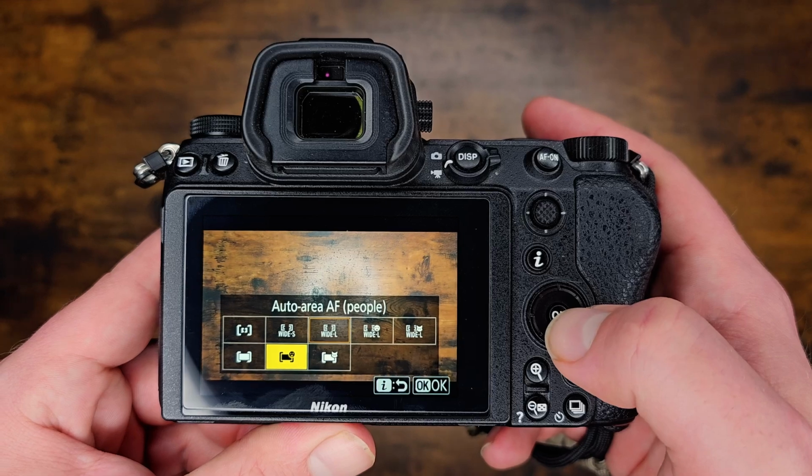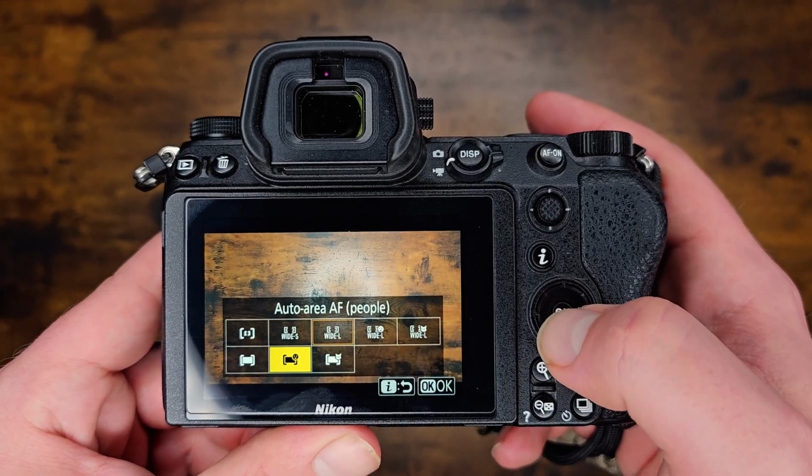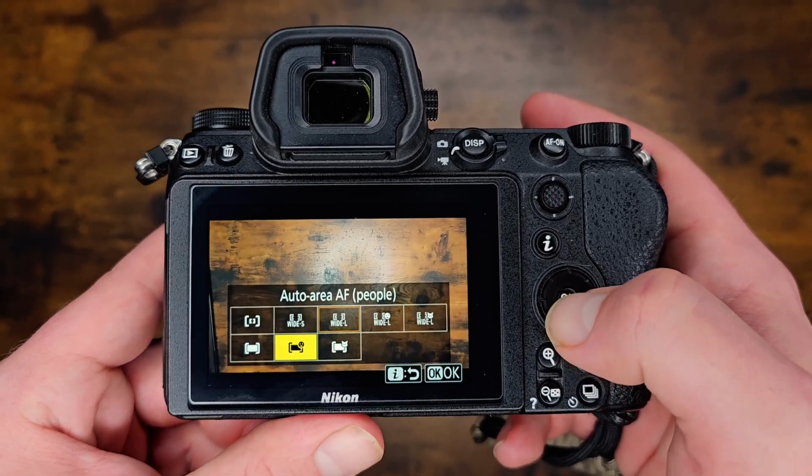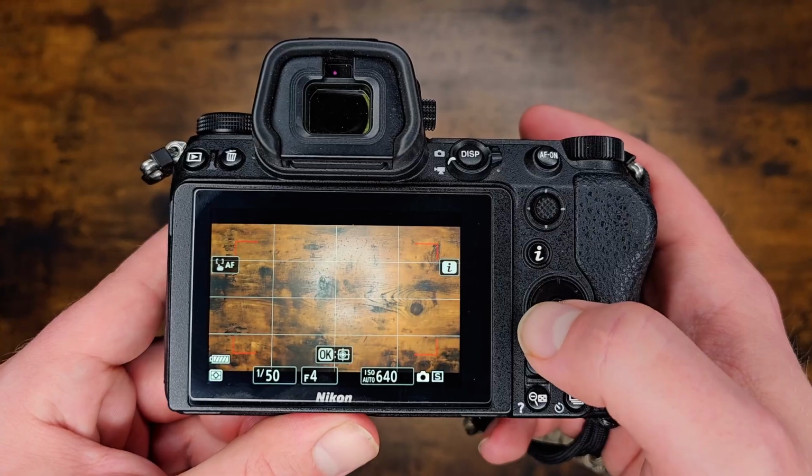on to where it does people. That's going to get you the face and eye detect, which is pretty useful. In fact, let's just put it there. All right, rest of that stuff looks good.